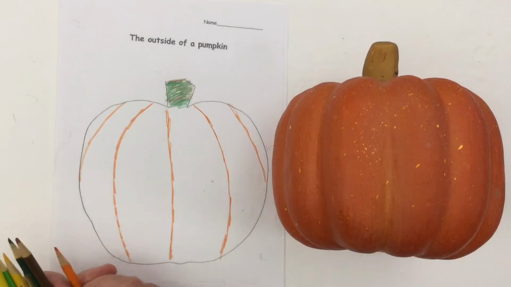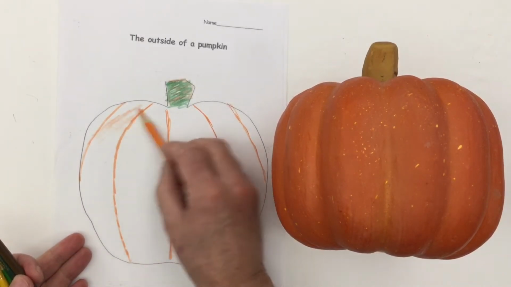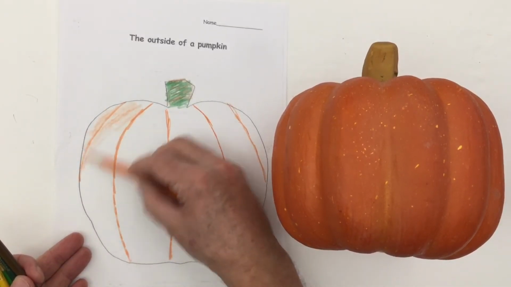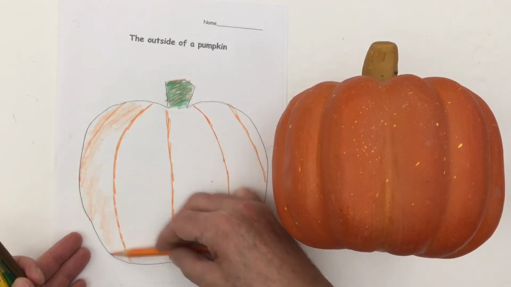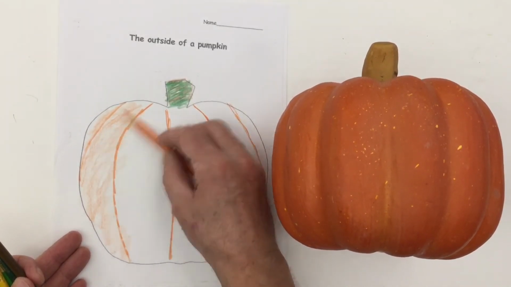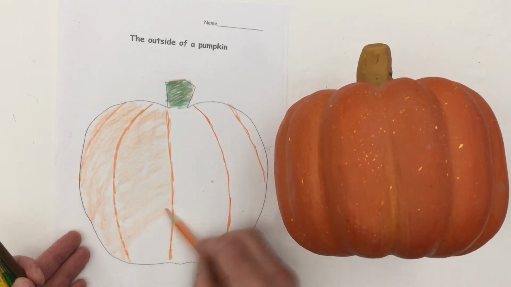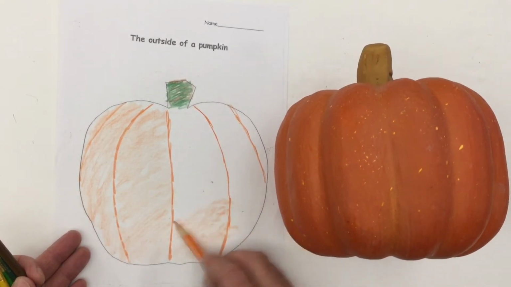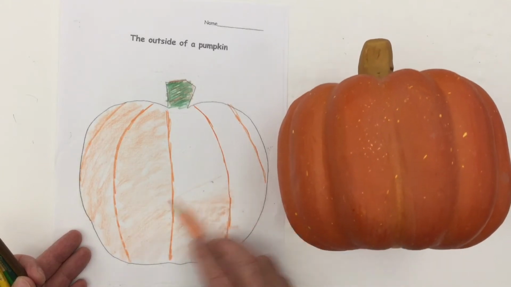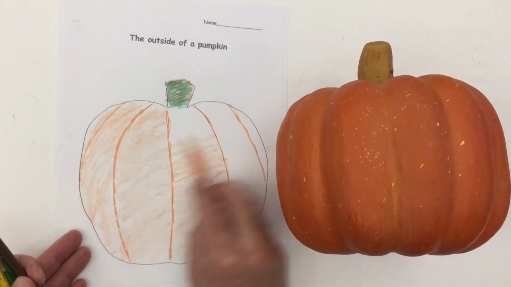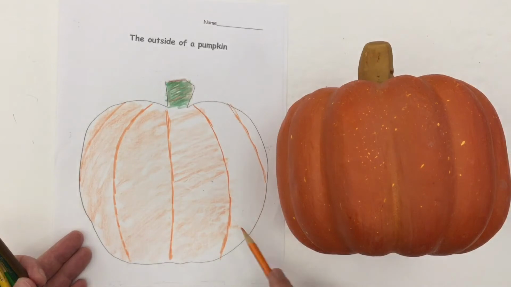And the pumpkin itself is orange. This one anyways. Other pumpkins come in other colors. So I'm going to make the skin on this pumpkin orange. Notice how I'm using my pencil crayon? I'm just using the side of it instead of straight up and down.